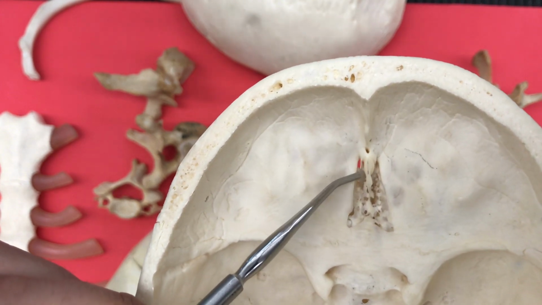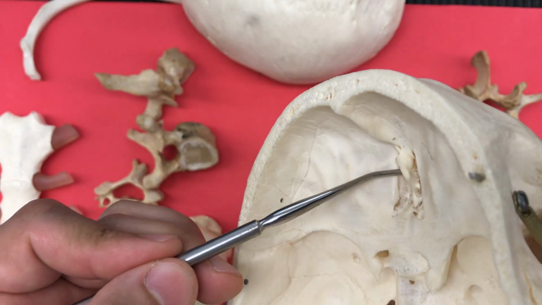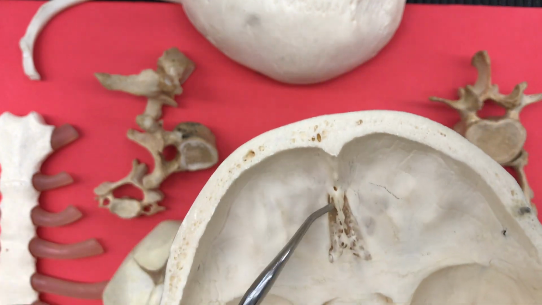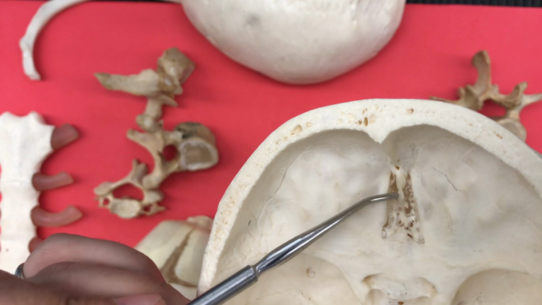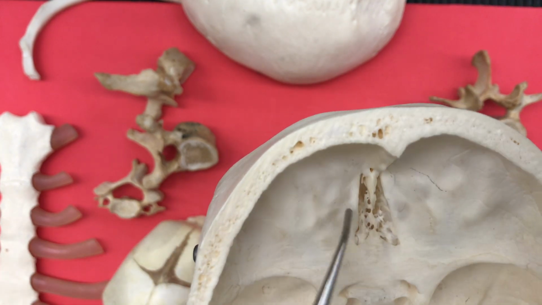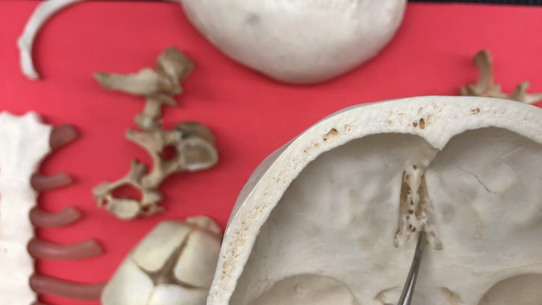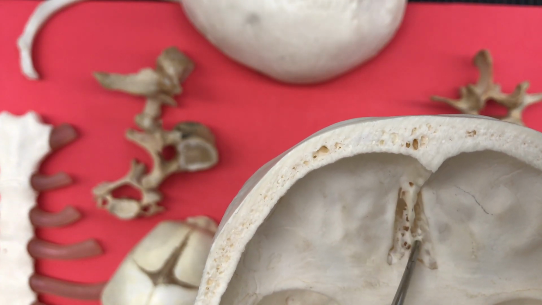So there's this little shark fin. You see that little perpendicular shark fin here? That's your crista galli. And then there's a whole bunch of little holes. Those are your olfactory foramina.